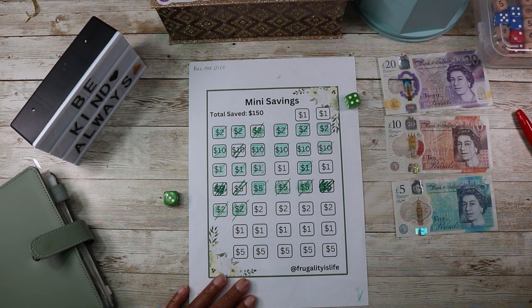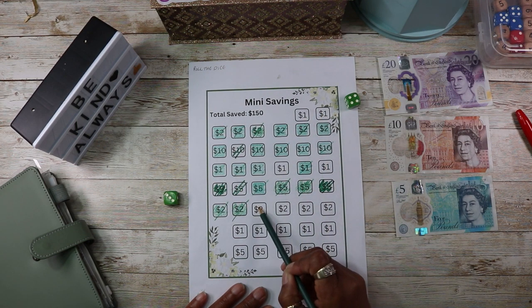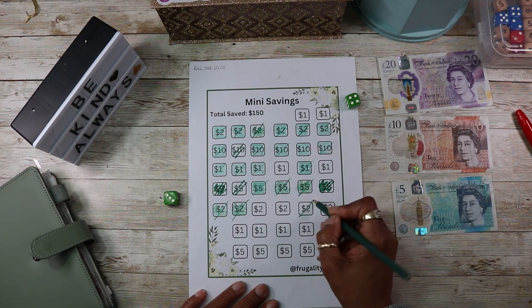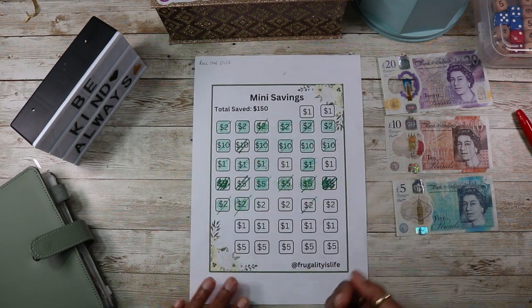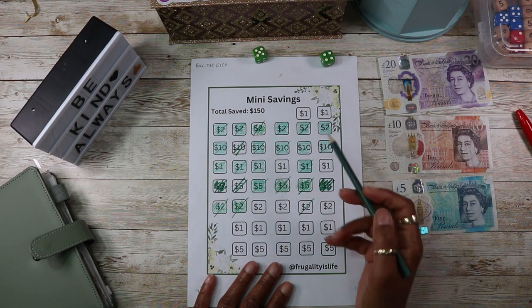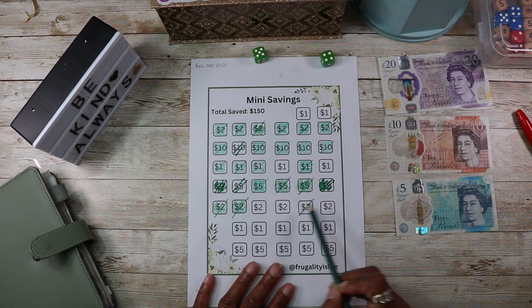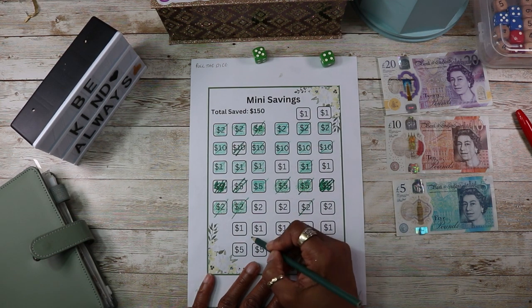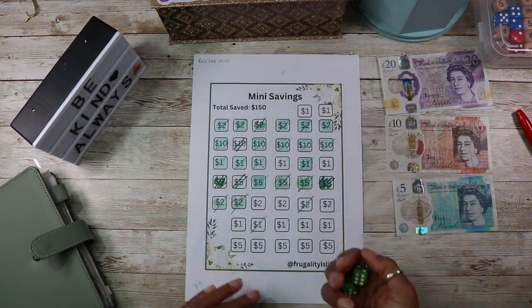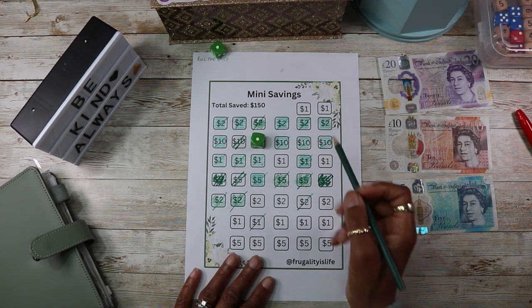4 and 3, 7, 1, 2, 3, 4, 5, 6, 7. That's 2. 4 and 5 is 9. 1, 2, 3, 4, 5, 6, 7, 8, 9. 2.